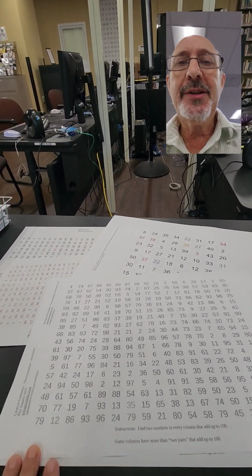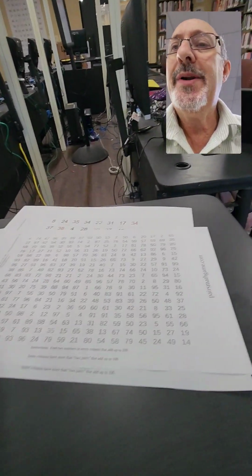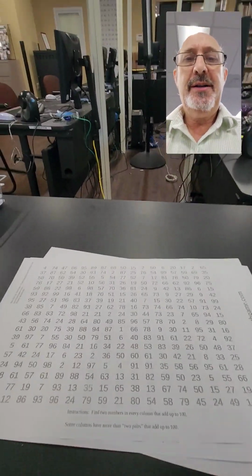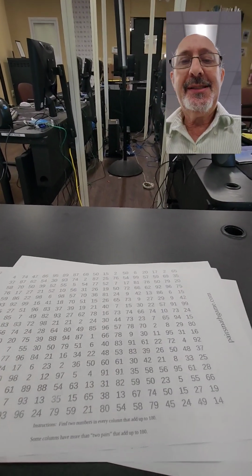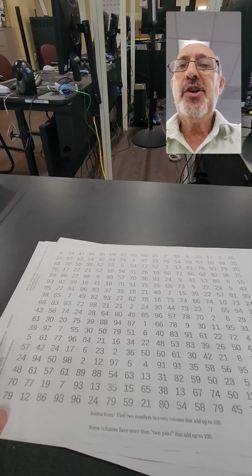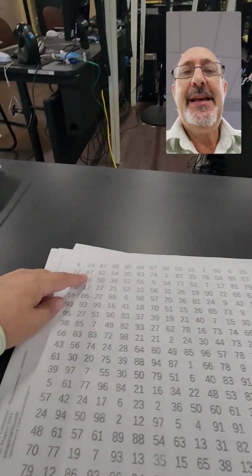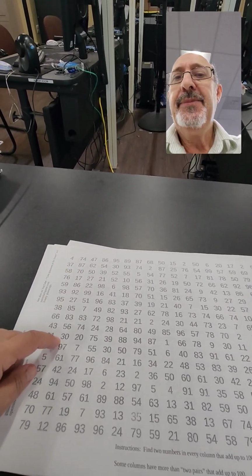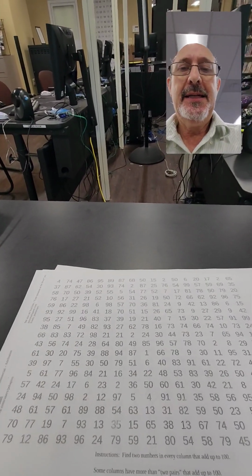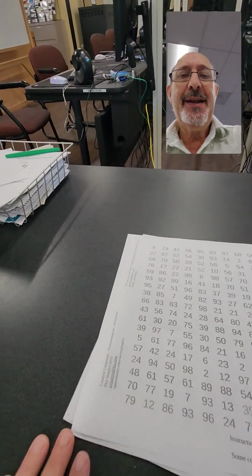So here's the original game I designed in 2022. And I have it on tabloid paper and it's black and white. Here, let's take a look. So the instructions here say: find two numbers in every column that add up to 100. So for example, over here, there's 70 plus 30, or 80 and 20, or 50 and 50. And you can see you go from left to right.